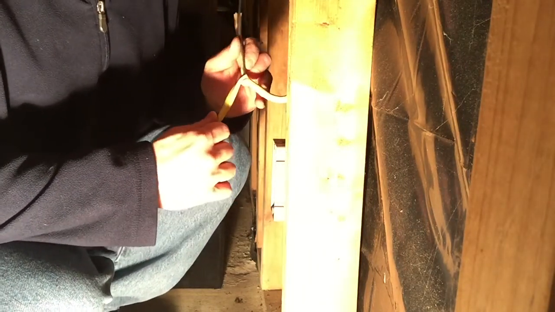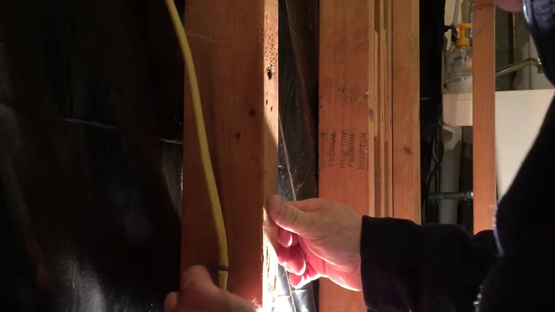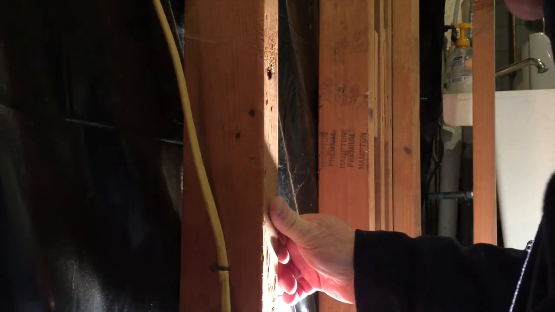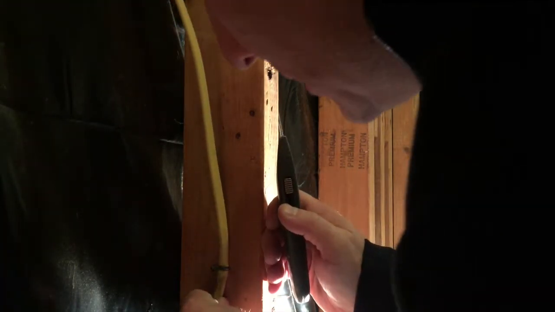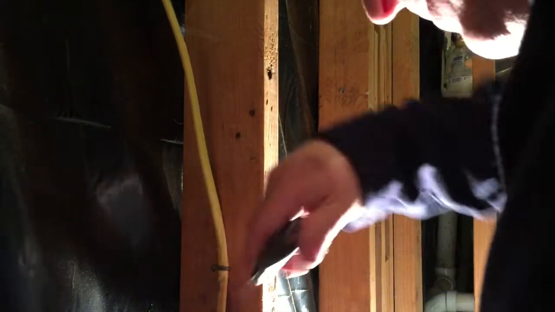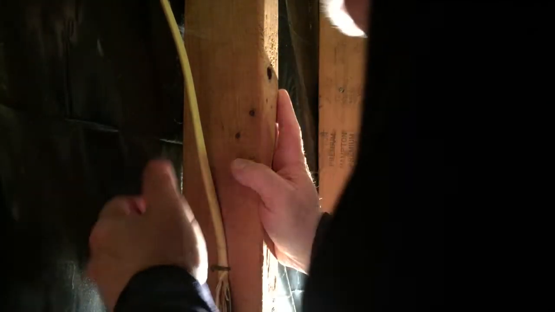I don't see any shorts here. And now I'm going to cut through this wire here and see if there's a short there. But I'm kind of suspicious of this nail because it's really down hard on the jacket there. Don't see anything wrong with this wire. Don't see anything wrong with this wire. But this nail is really down tight. I'm going to pull that out.